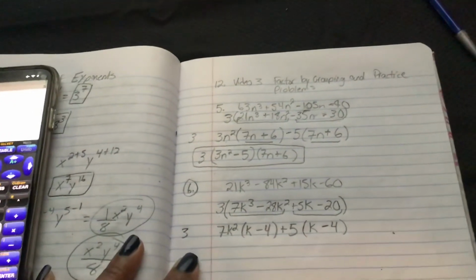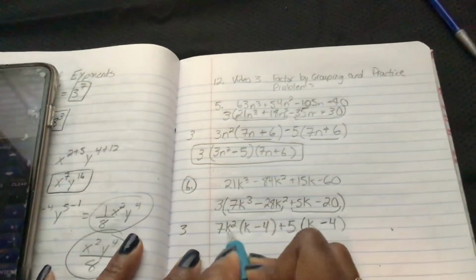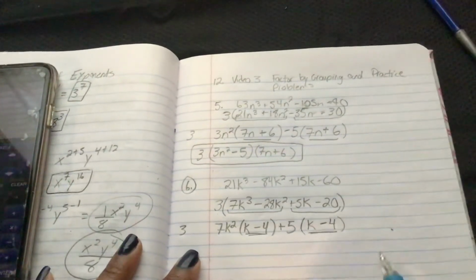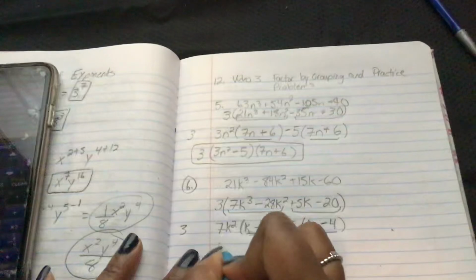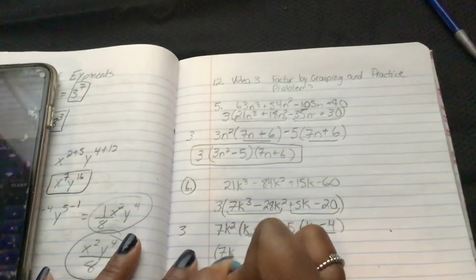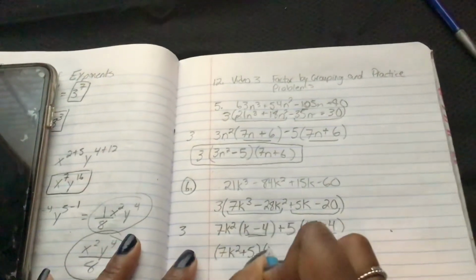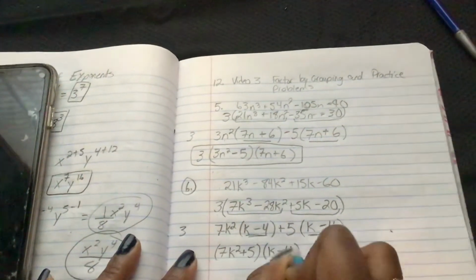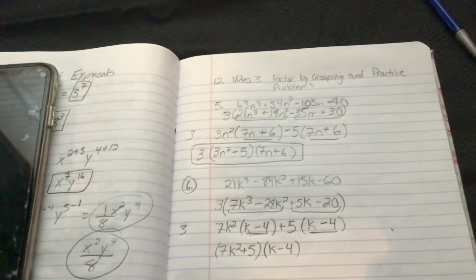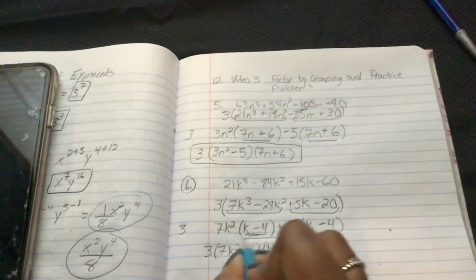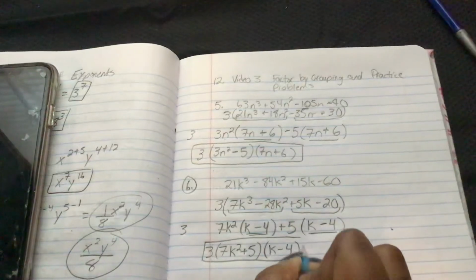All right, so here again, look. These two numbers are being multiplied by the same binomial. So you can put these two numbers in parentheses together because they're being multiplied by the same binomial. And then the binomial that they're being multiplied by, put it directly beside it. And don't forget to bring down this 3. And this is going to be your answer there.